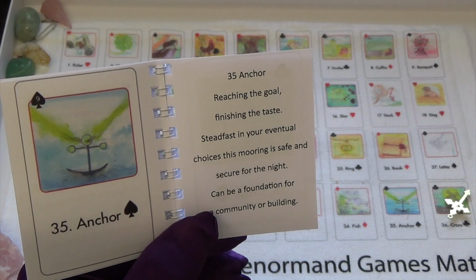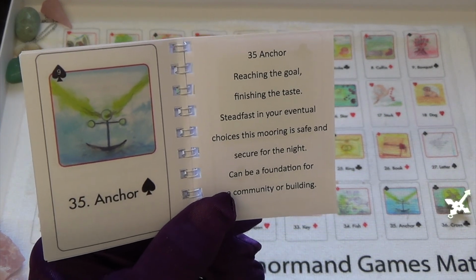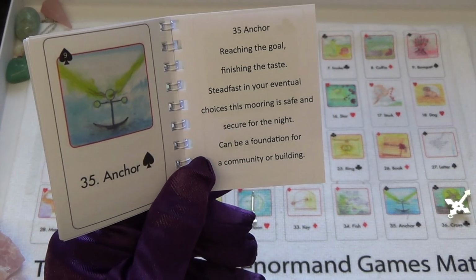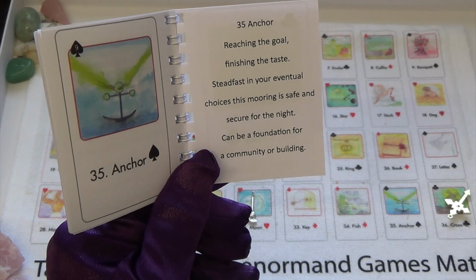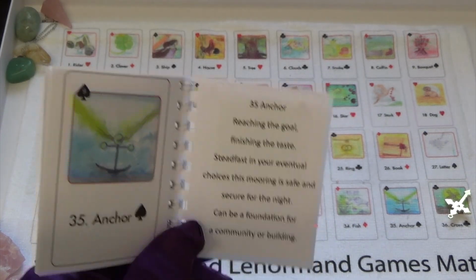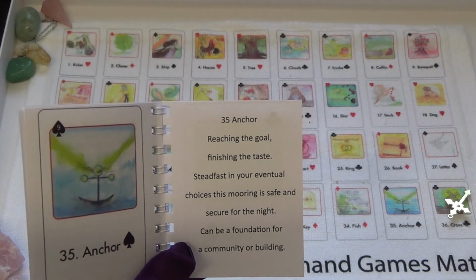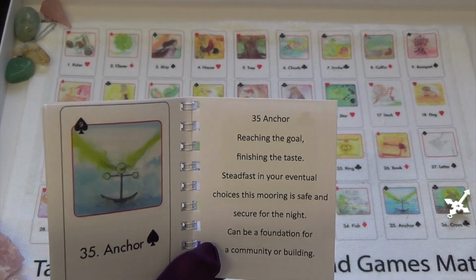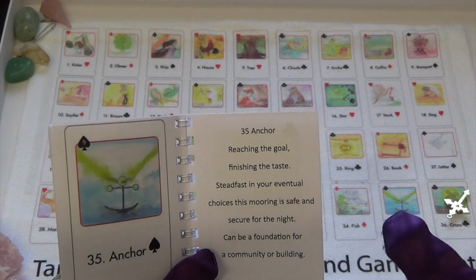This mooring is safe and secure for the night, can be a foundation for a community or building. So in actual fact, it looks to me like quite a good move. But let's have a look. In this system, 35 anchor is a yes card.